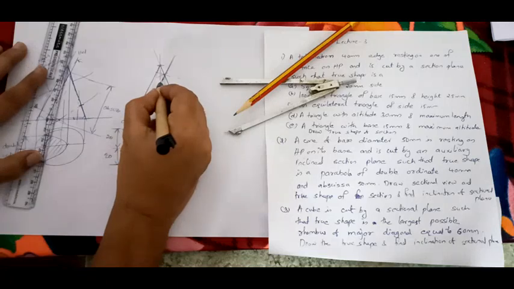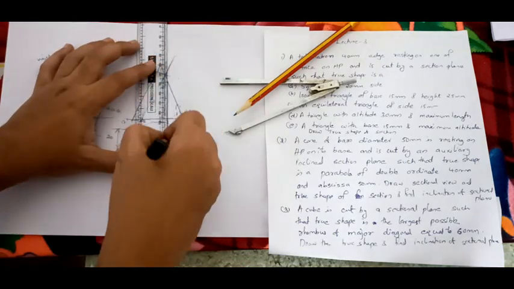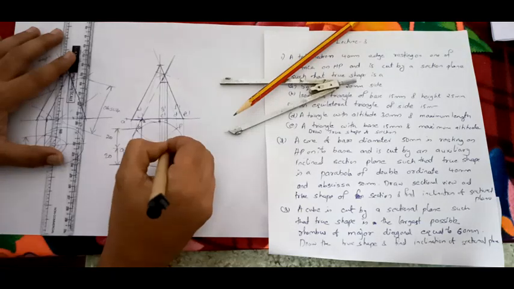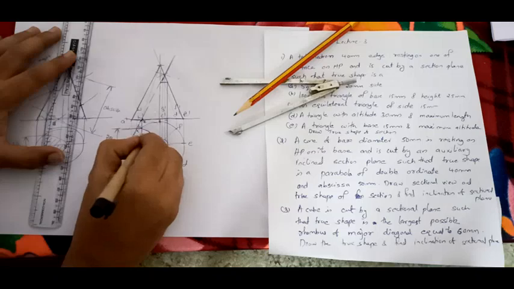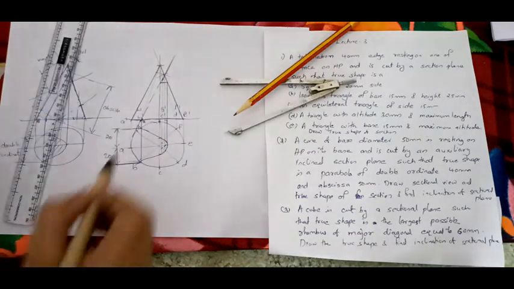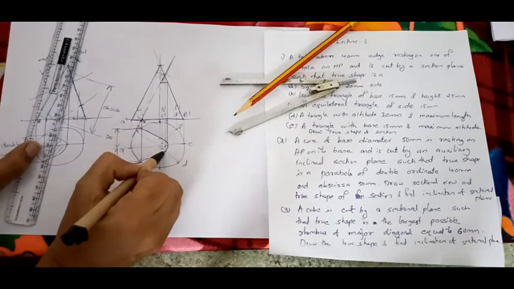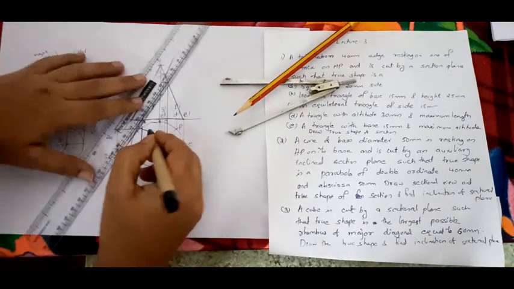From the center point, project to the true length, then project up to the parallel line. Now rotate up to the two ends. These two points you will get. Passing through these points you can draw the curve. You have obtained a smooth curve passing through these points. This is a curve, not a line. So you will get the parabola.